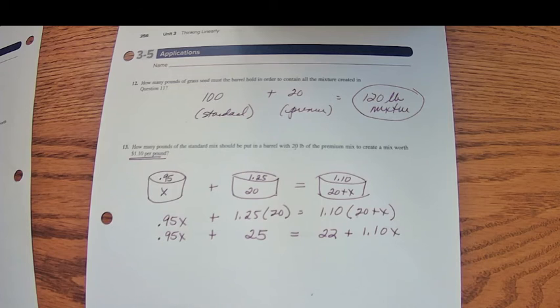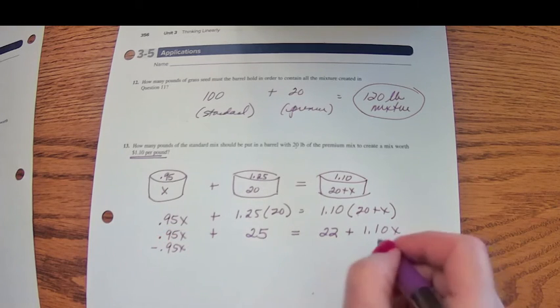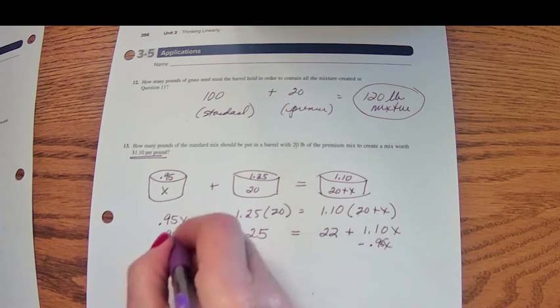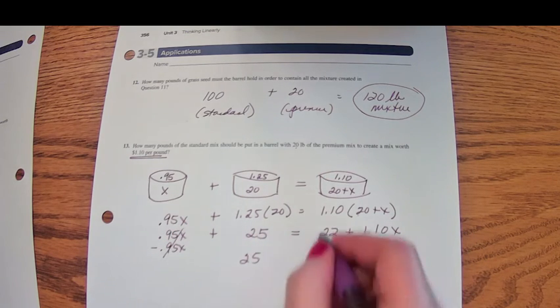All right, let's get the x's by themselves. So let's subtract 0.95x from both sides. So we're left here with 25.